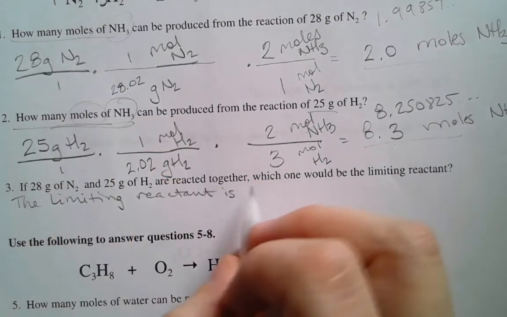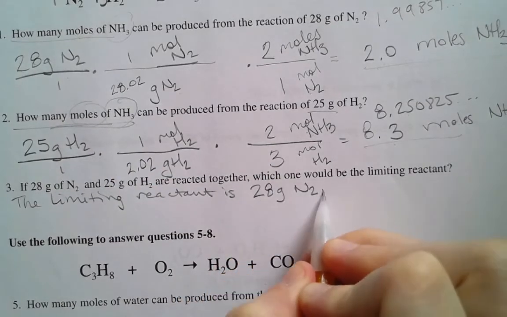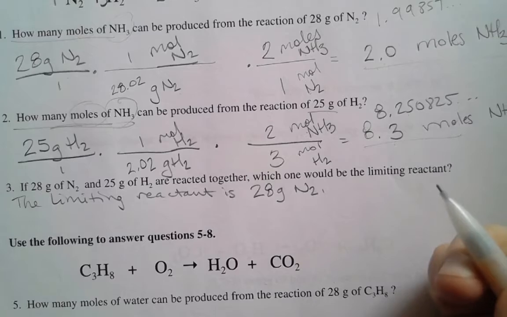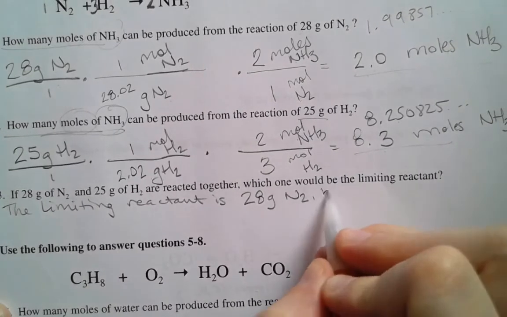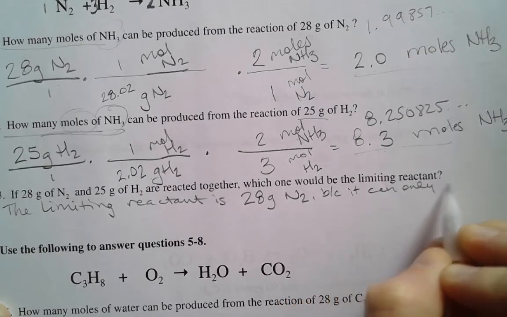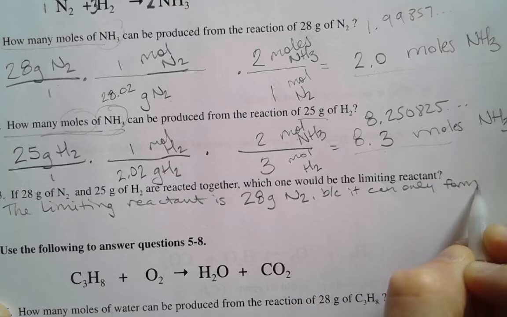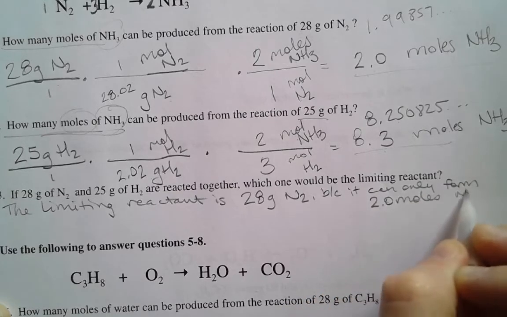So your limiting reactant is 28 grams of N2 because it can only form 2 moles of NH3. That's the most it could form.